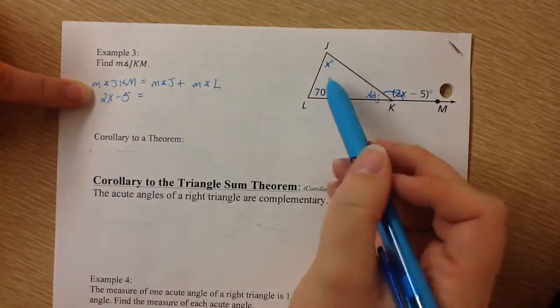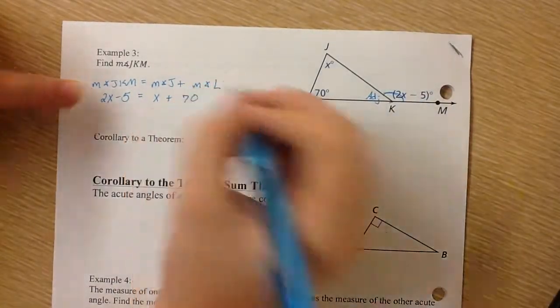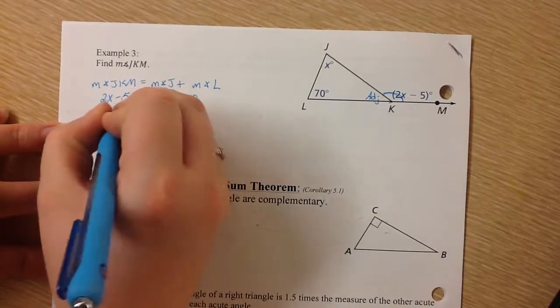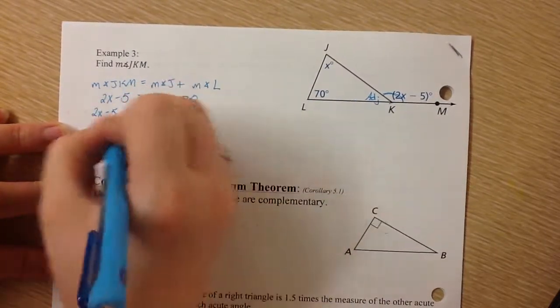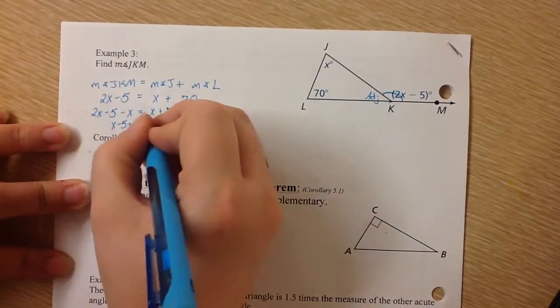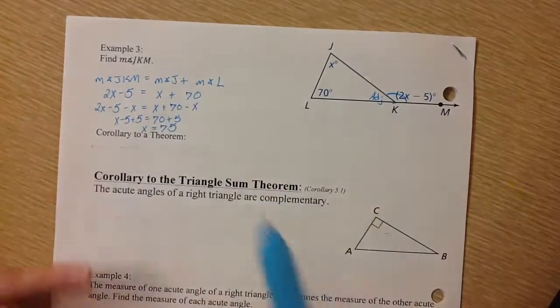I'm just replacing here. The measure of angle J is x. The measure of angle L is 70. So now I have a nice equation to solve. Okay. I'm going to start by subtracting x from both sides. So I get x minus 5, and then I'm going to add the 5 to both sides. So x equals 75. So we know x equals 75.